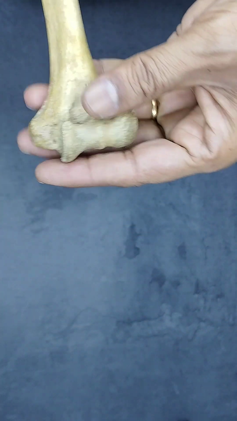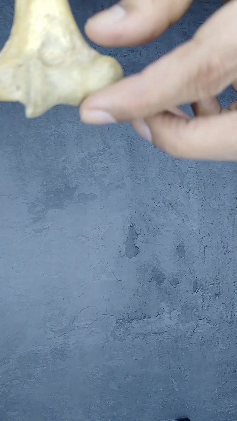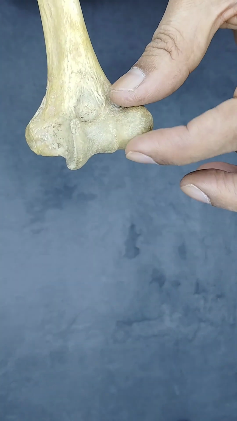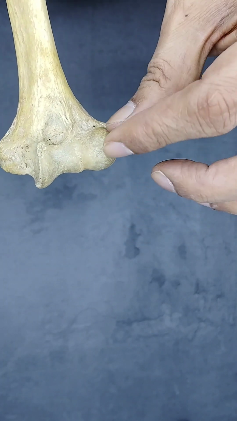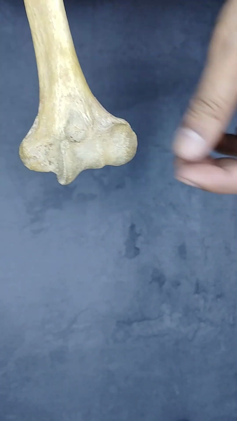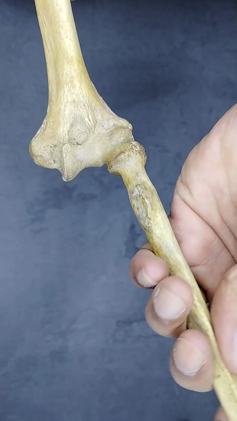In the lower end of the humerus, we get some structures. This is the articular surface; this articular area is called the capitulum. Then this pulley-like structure is called the trochlea. The capitulum articulates with the head of the radius, and takes part in the formation of the elbow joint. Okay, it articulates like this.